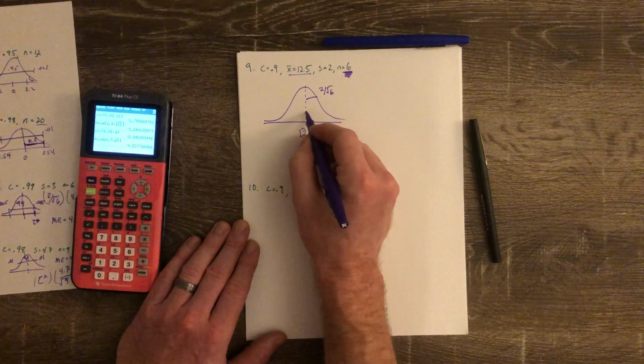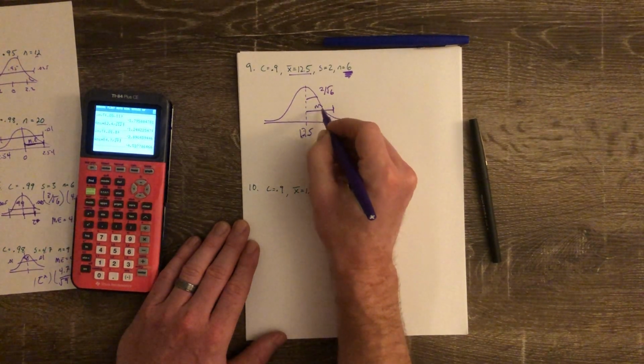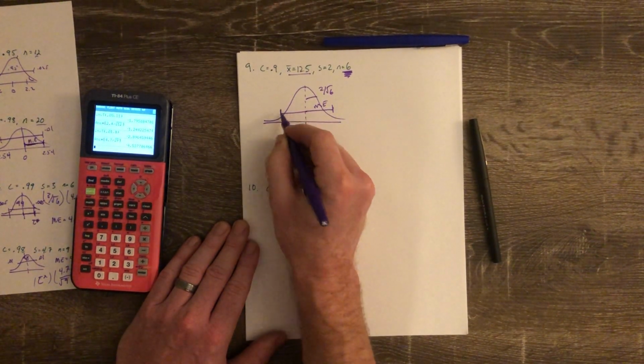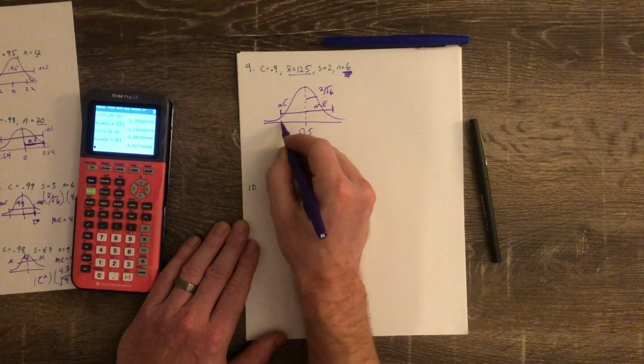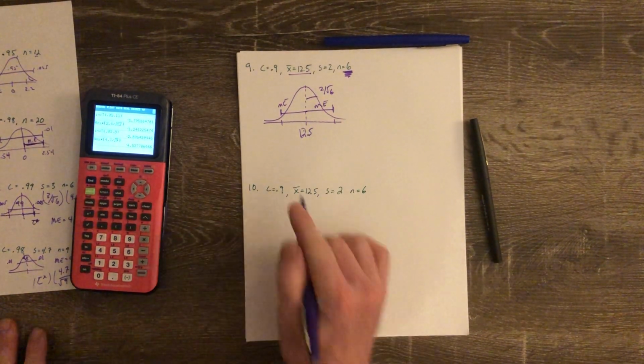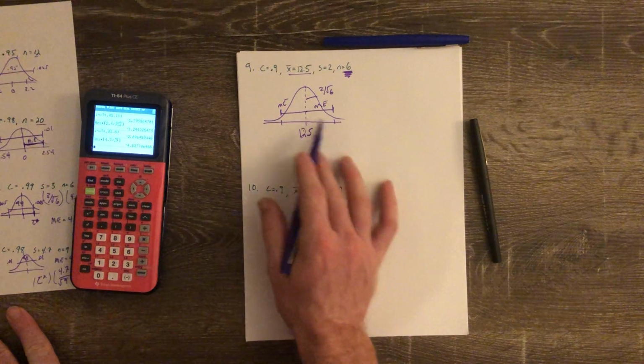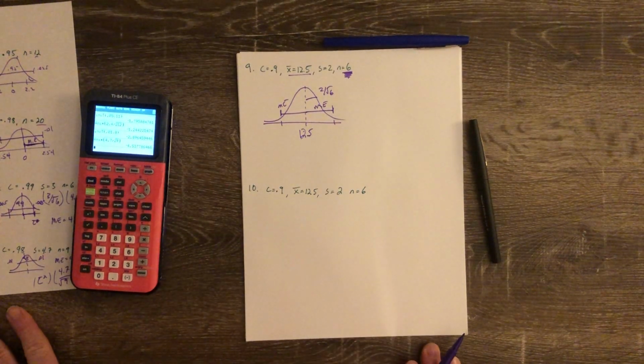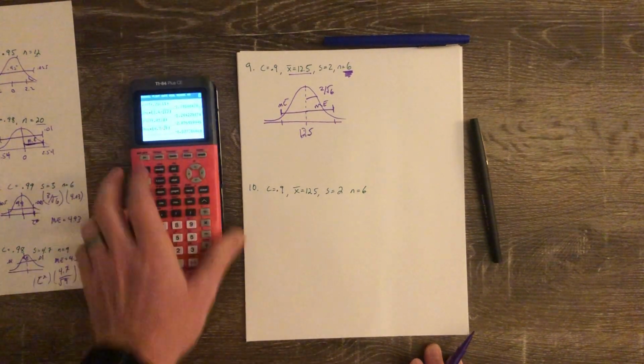Right, and what I need to do is add the margin of error to it, and subtract the margin of error from it, and that will give me the high and low, right? And I'll be 90% confident that the true mean is between these 2 numbers. So this is throwing it all together.